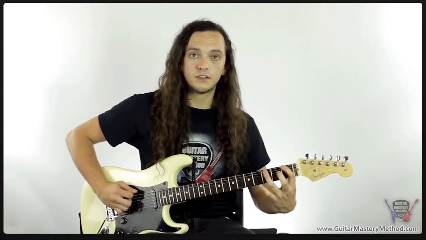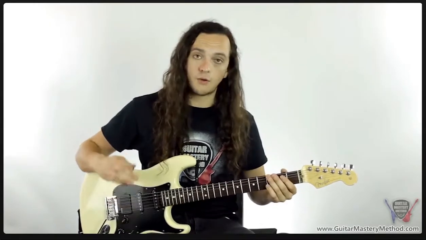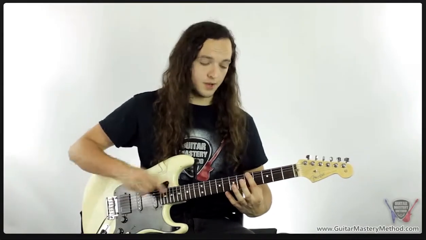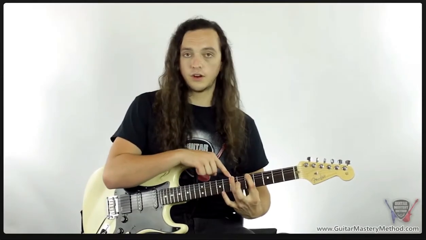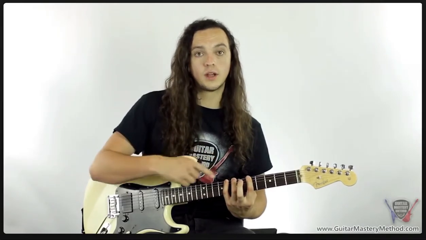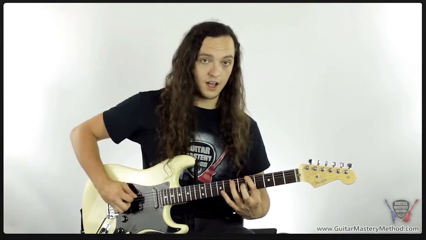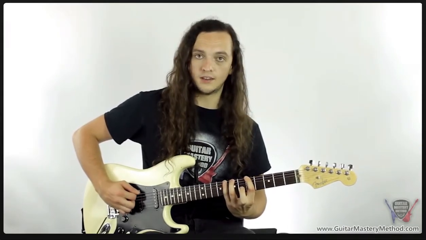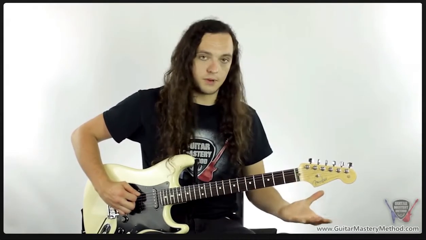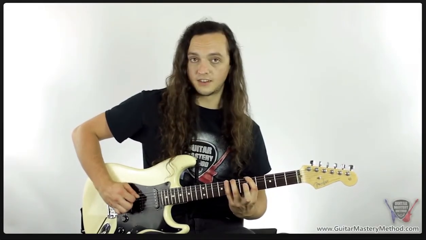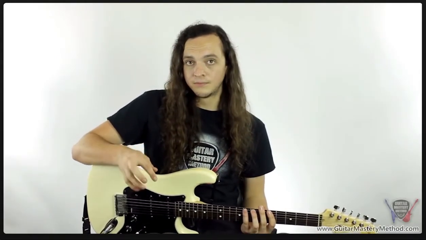E, F, G. Now once you have that, we move up to the 5th fret, and here we have an A note. Then on the 7th fret, we have a B note, and on the 8th fret, we have a C note. So we have A, B, C. So from the beginning, we have E, F, G, and then from the 5th fret, A, B, C. So pause the video, go over that until you've got that completely memorized.